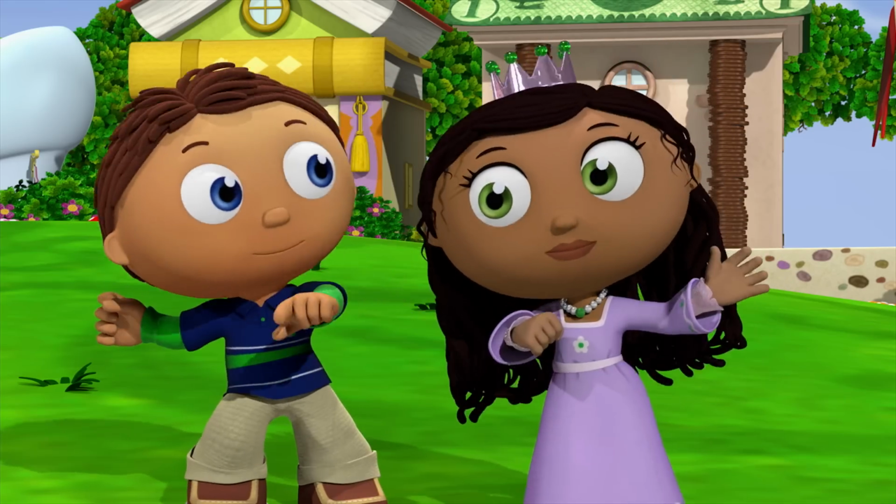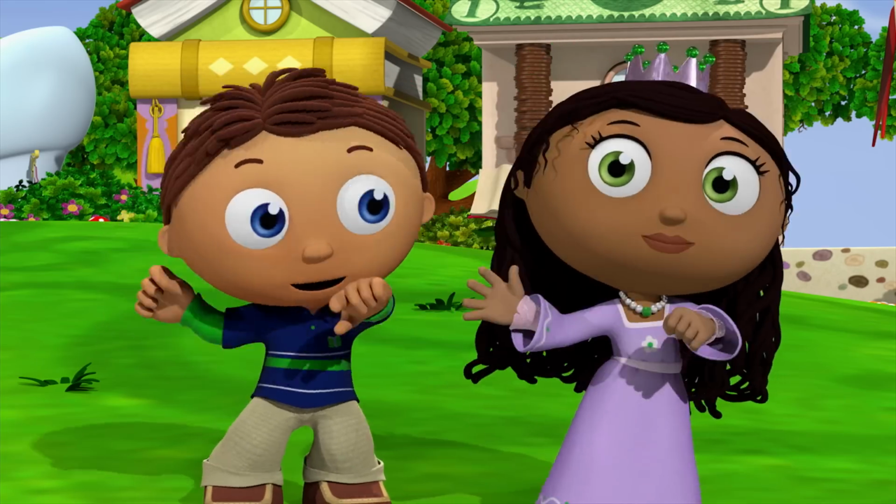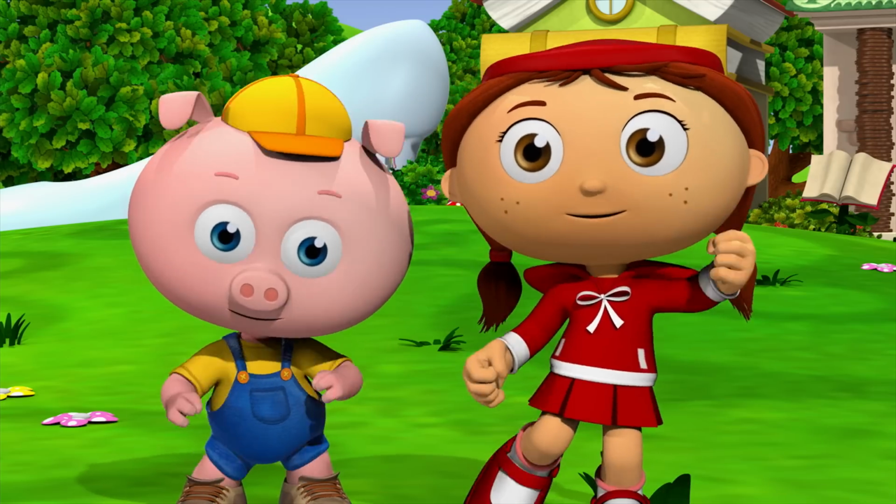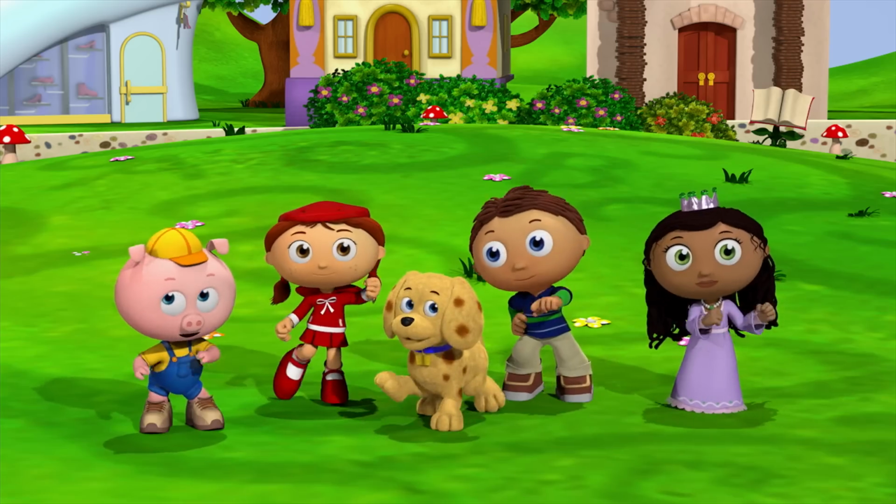Hip, hip, hooray! Hooray! The Super Readers saved the day. Hip, hip, hooray!